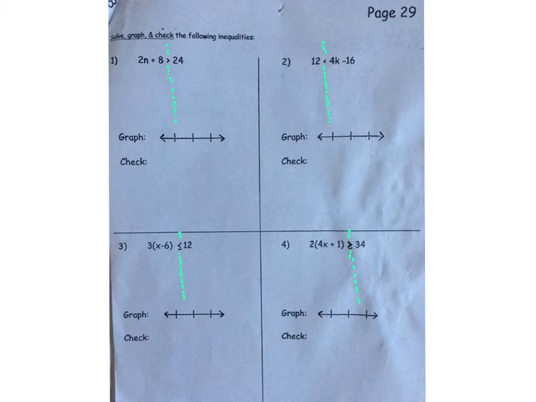Now that you've dropped a dotted line down each inequality, let's take a look at the inequality symbols we've been given. If you look at number 1, it reads 2n plus 8 is greater than 24. We know that when we graph the greater than symbol, it will be an open circle.